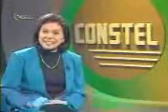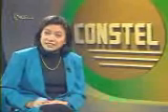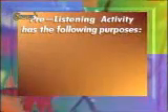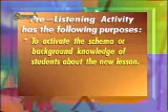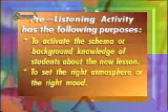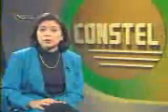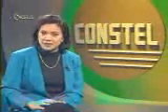This episode is getting exciting, isn't it? What did we see in the first part of the lesson? You're correct. That was the pre-listening activity. This activity usually has the following purposes. First, to activate the schema or background knowledge of students about the new lesson. Second, to set the right atmosphere or the right mood. Please refer to your Teaching Support Manual or TSM for other samples of pre-listening activities.